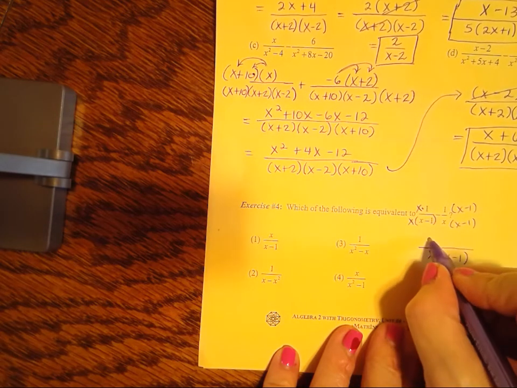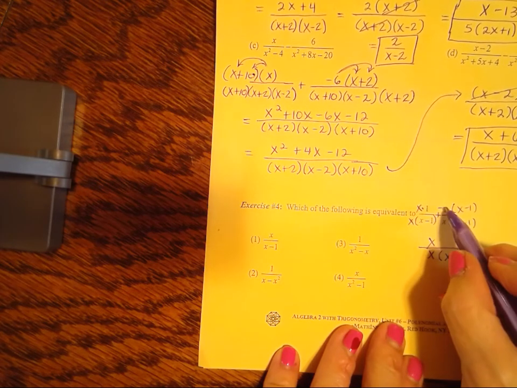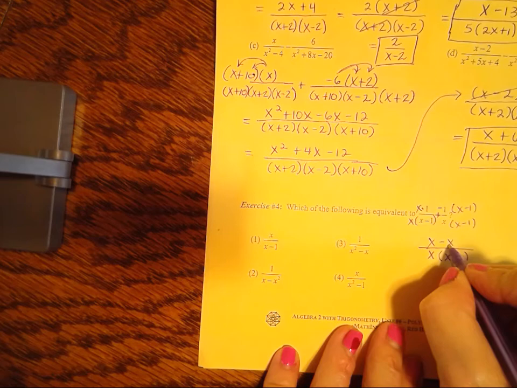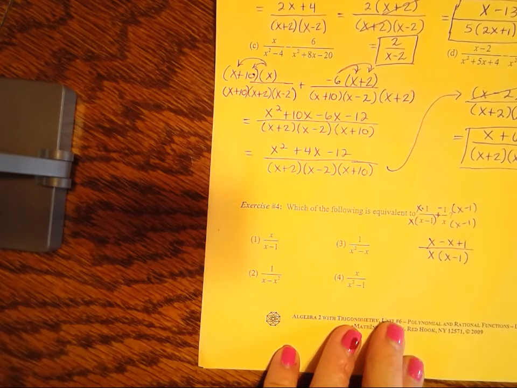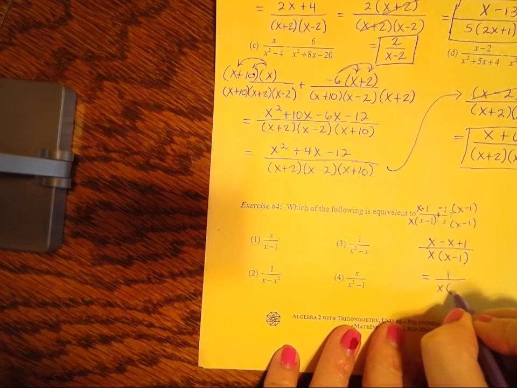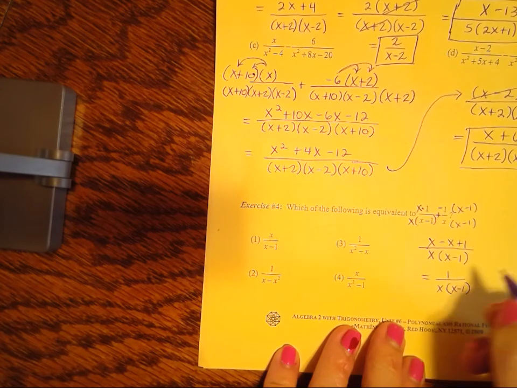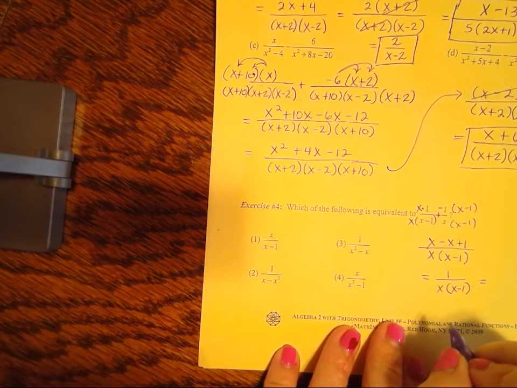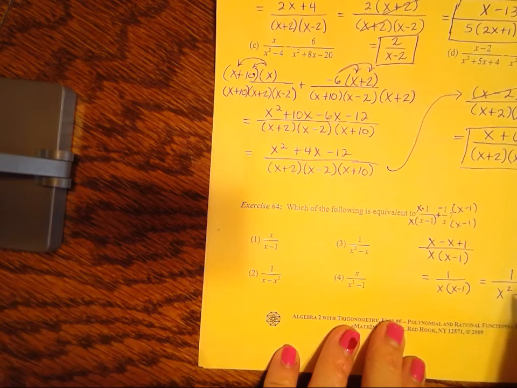So that gives us x. Oh, and let's make this a plus a -1. So -1 times x is -x. -1 times -1 is +1. So this simplifies to 1 over x times x minus 1. And if you wanted, you could call this 1 over x squared minus x. So there's that.